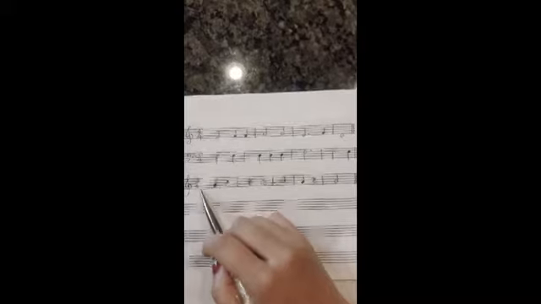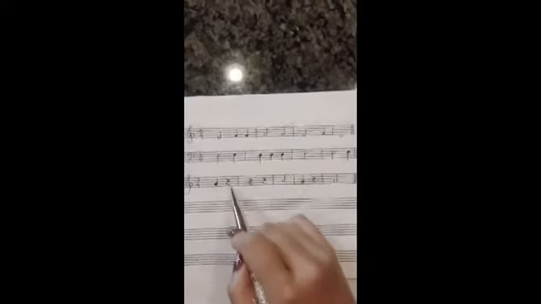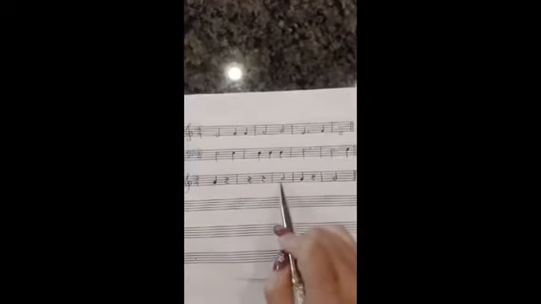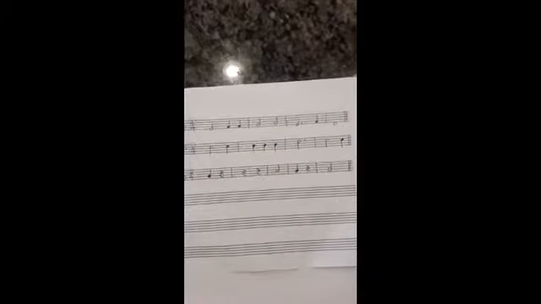Here, 2/4 time signature. This is a quarter rest for 1 count, so 1, 2, 1, 2, 1, 2, 1, 2, and 1, 2, and double bars.